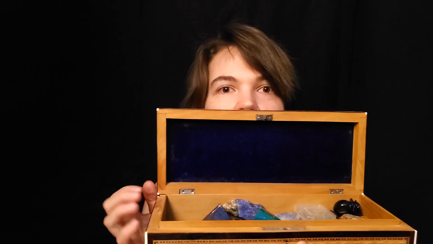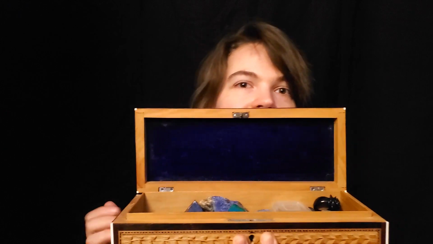It's a very tight-fitting box. So today we're going to be talking about different blue stones.